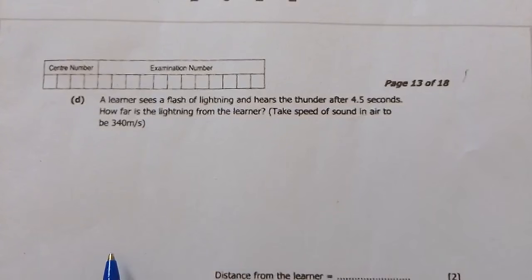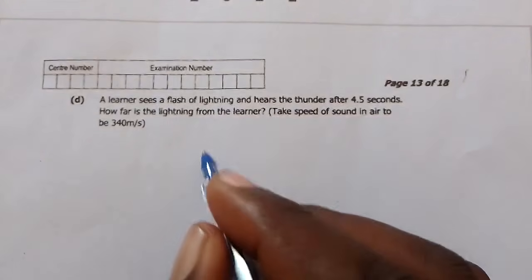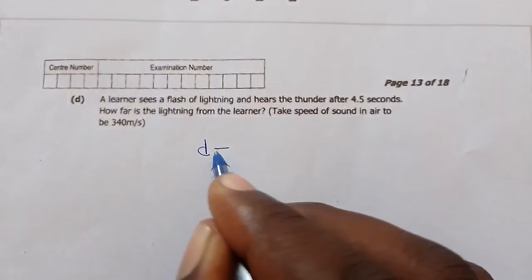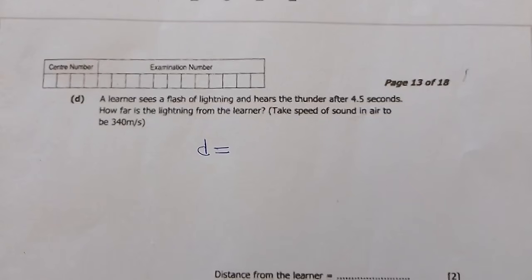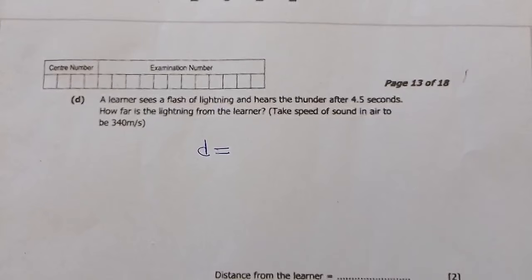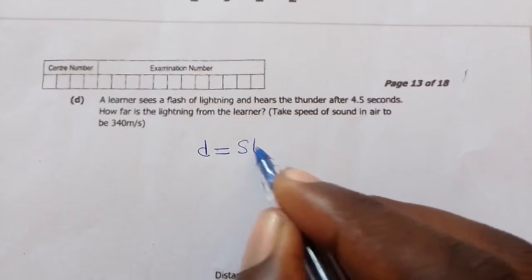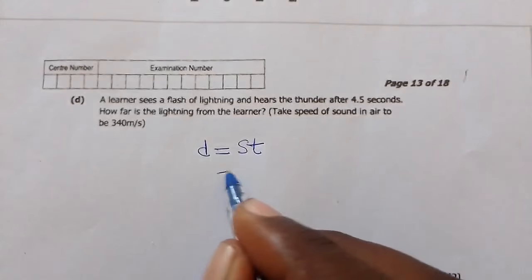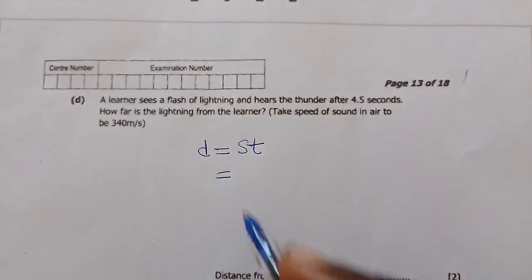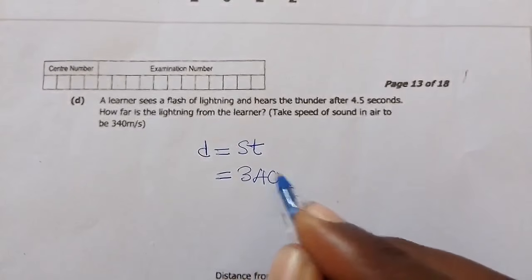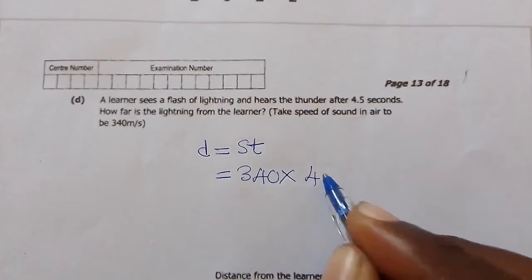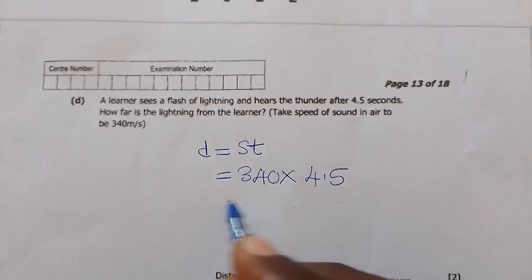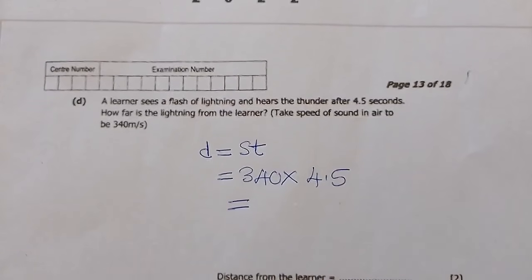So how far? Distance. How do you calculate distance? You are told to calculate distance, so distance is equal to speed times time. Your speed is 340 times your time, which is 4.5.